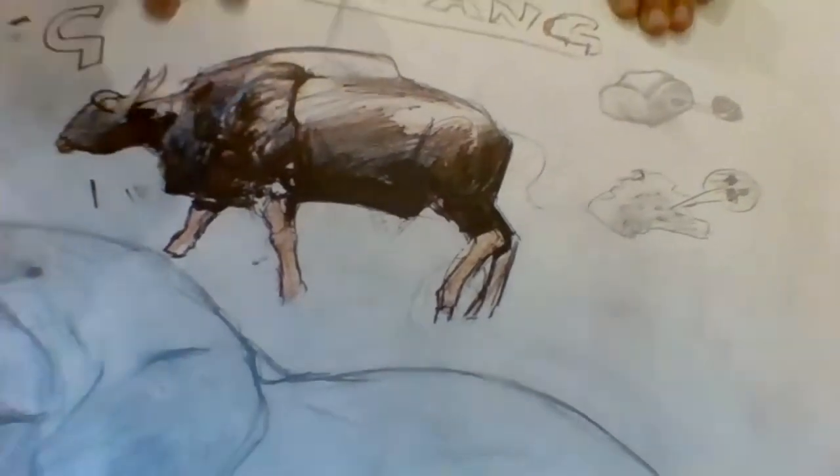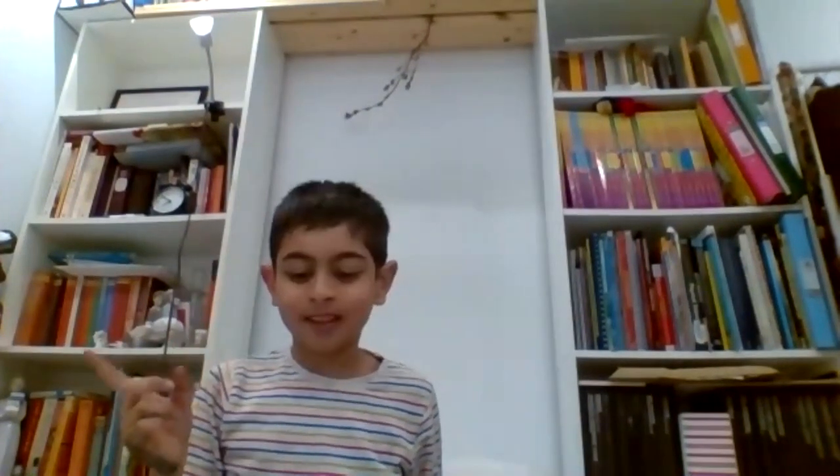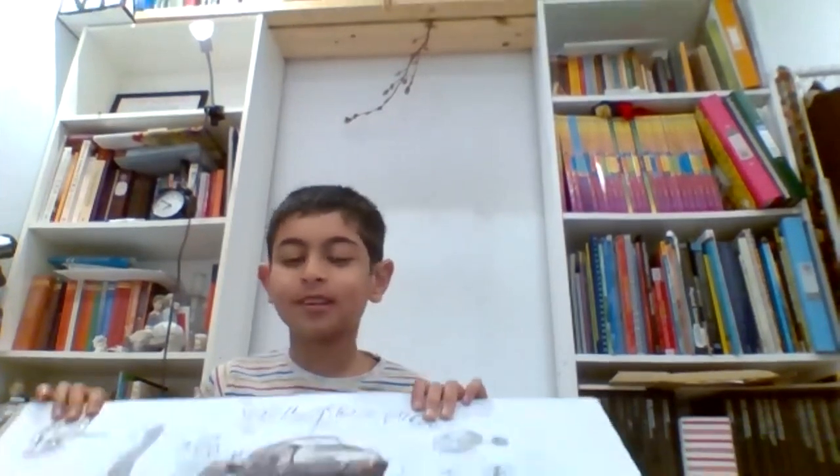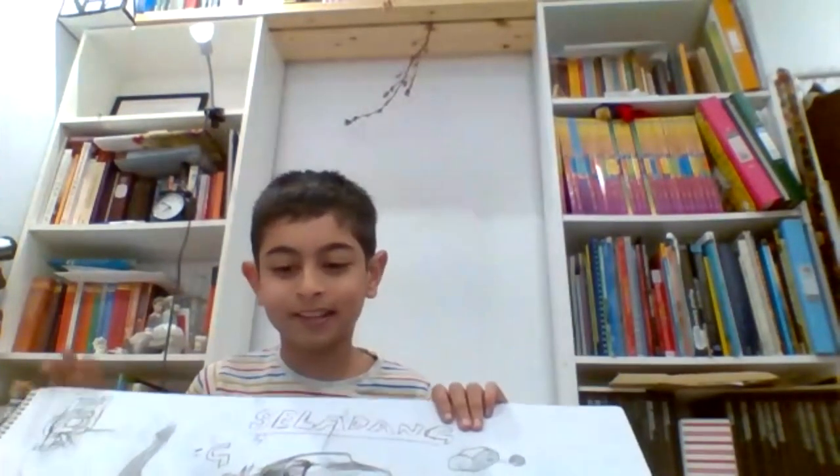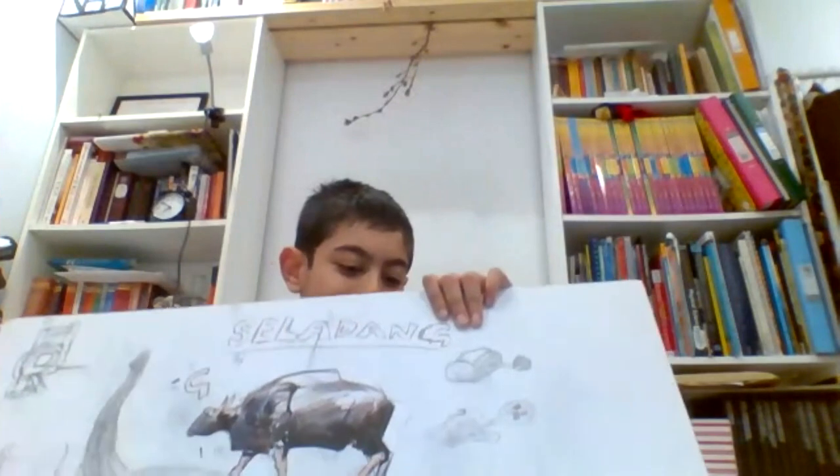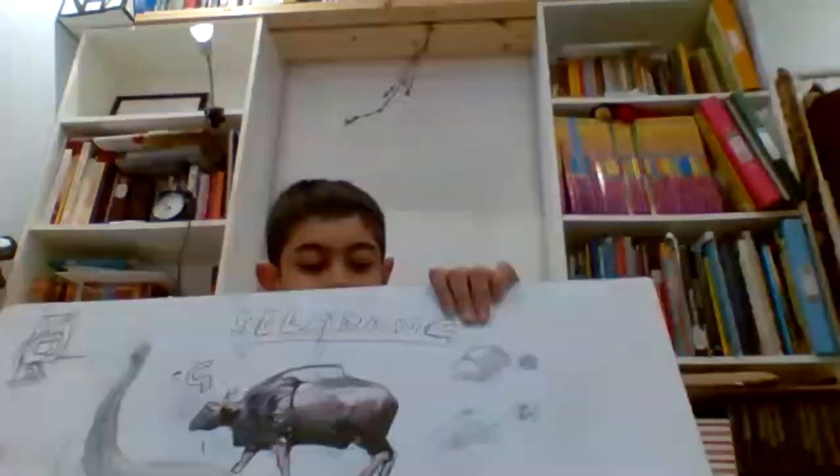Yep. And they're huge, like 6 or 7 feet to the shoulder. It's like 11 or 14 feet long or something of that sort, and they weigh 3,300 pounds. Wow, that's a lot of critter. Yes.